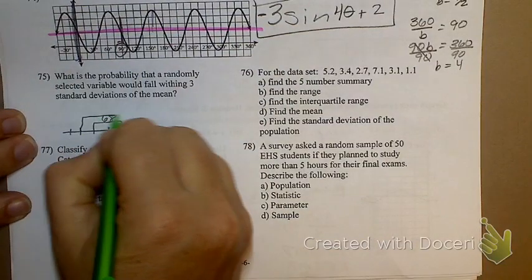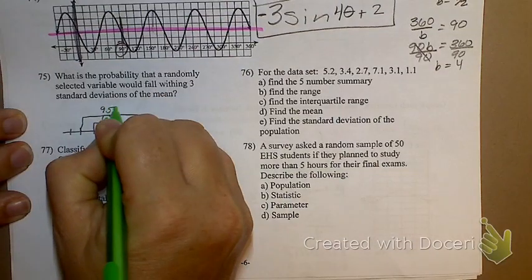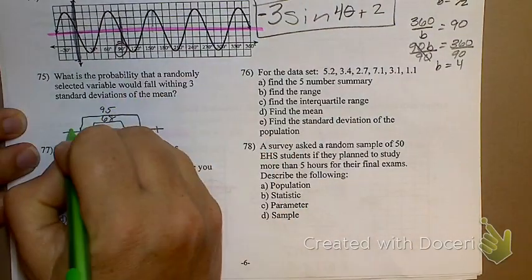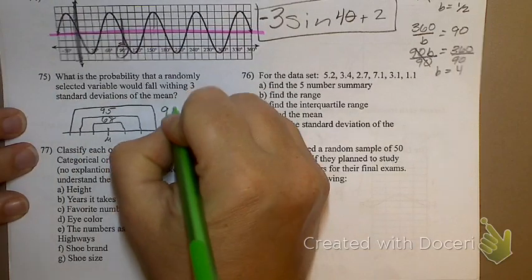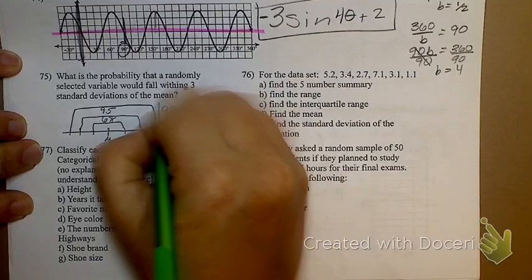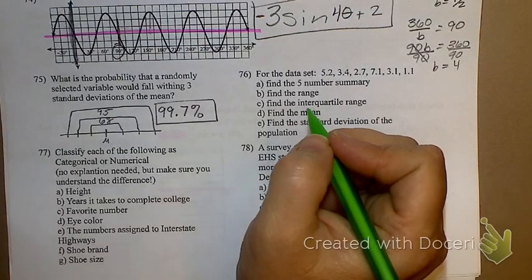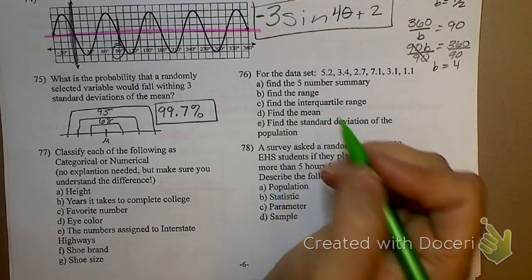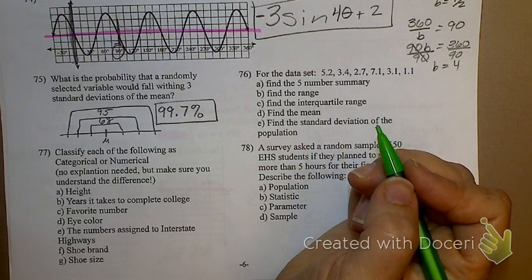This range covers what percent? 95%. And this part is 99.7%. So 3 standard deviations above or below is 99.7% of the data. Percentages you may want to put on your note card.